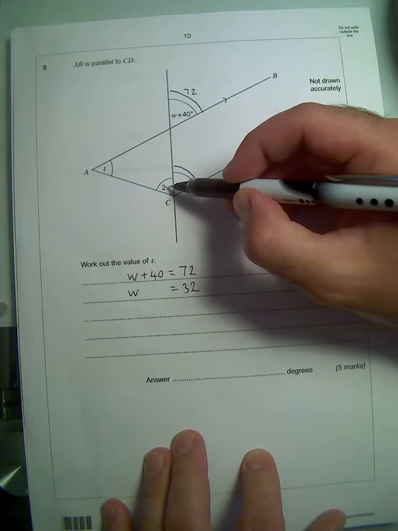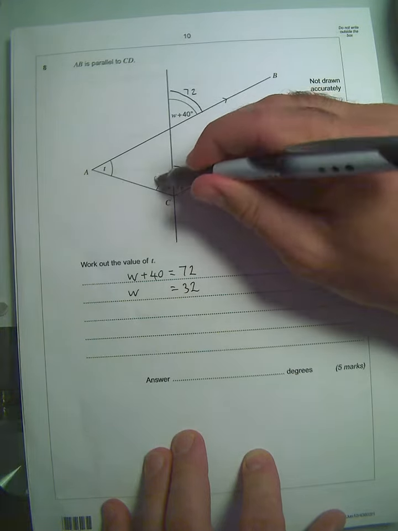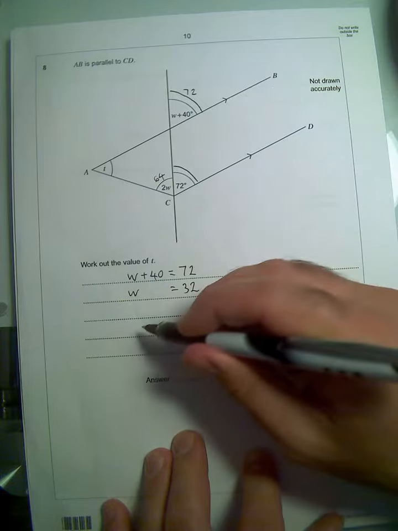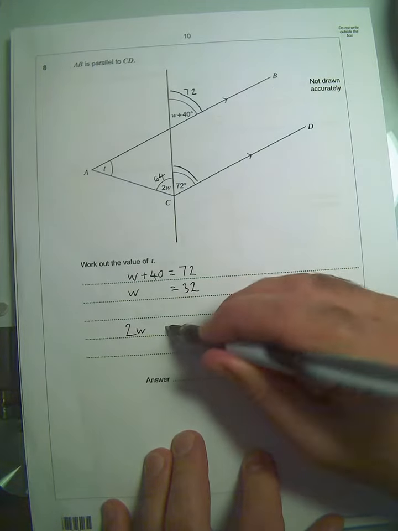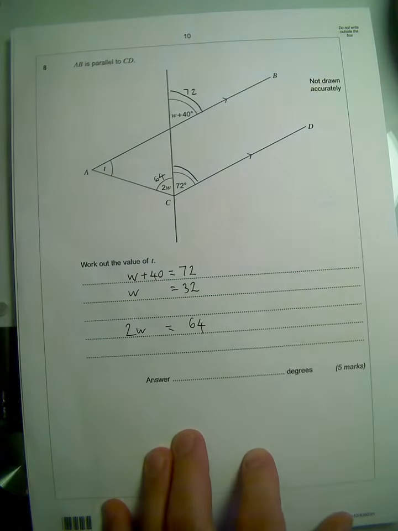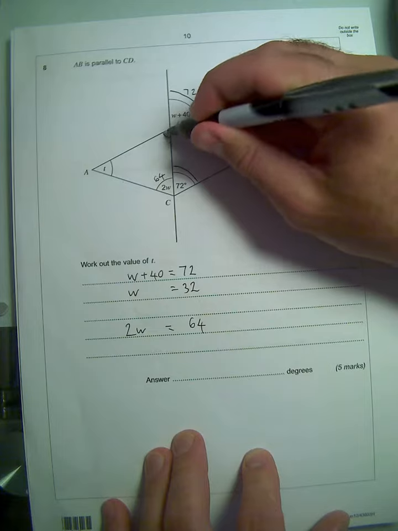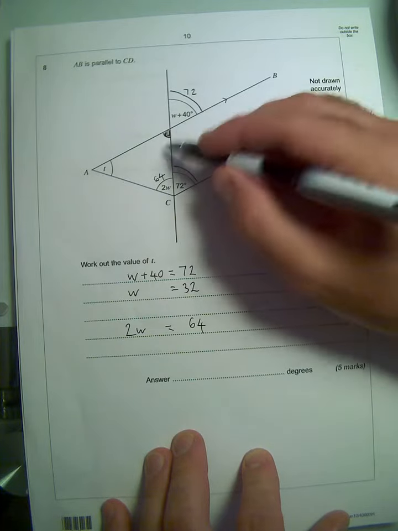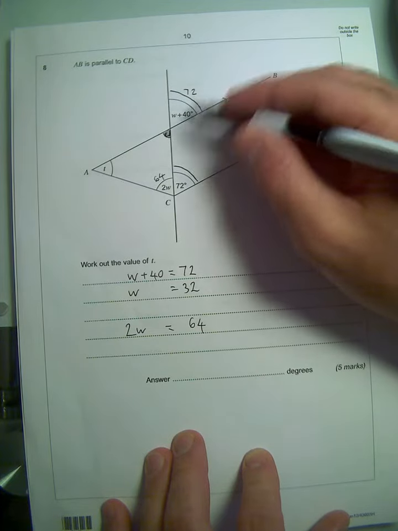And this angle in here, 2W, so that's 2 times 32, which is 64. 2W equals 64. We work out directly from W. Now, the angle at the top here, when we've got 2 lines that cross over, the angles are equal.